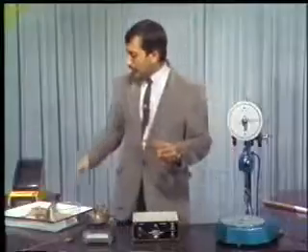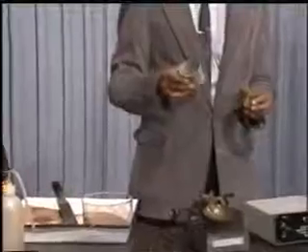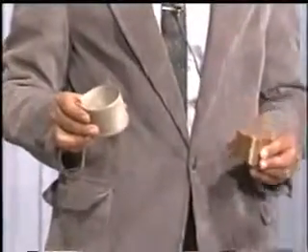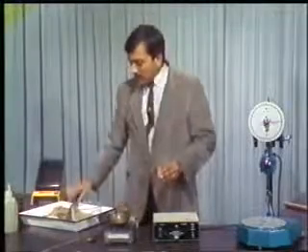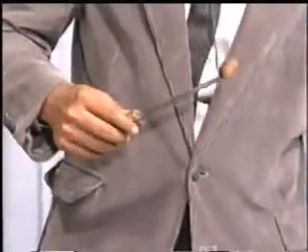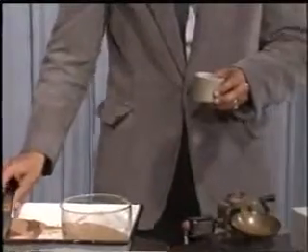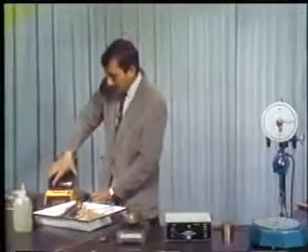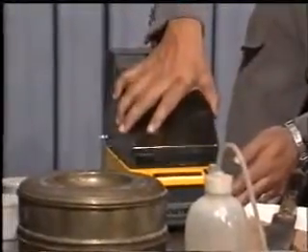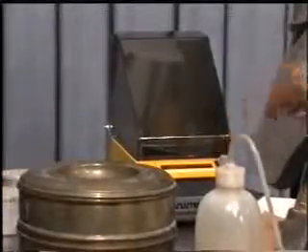For this purpose, we take an empty aluminum container, the weight of which is known to us, and some sample from this container is taken, and the weight of the wet soil can be recorded.